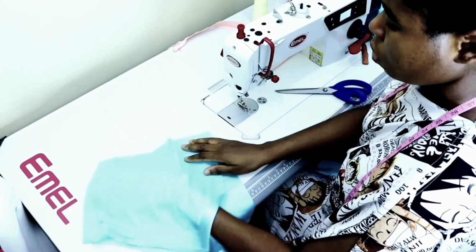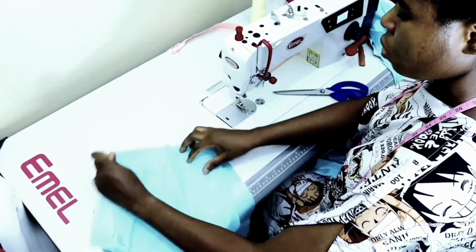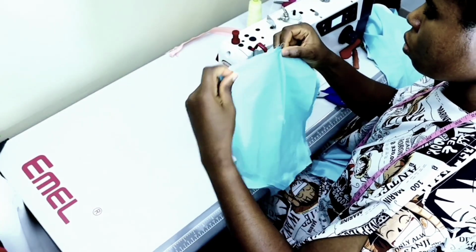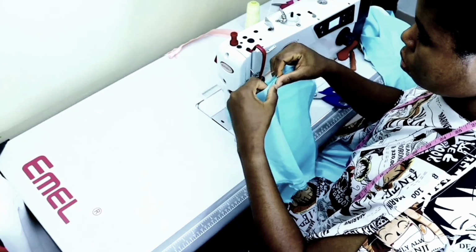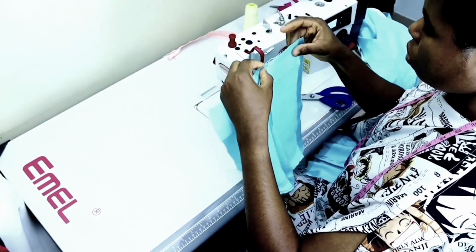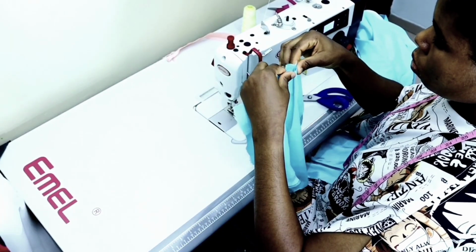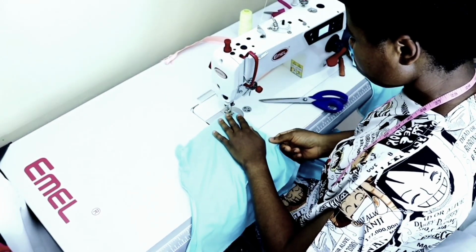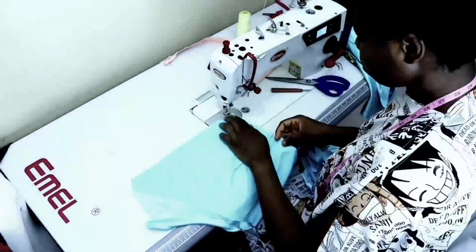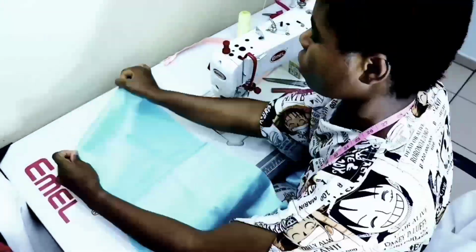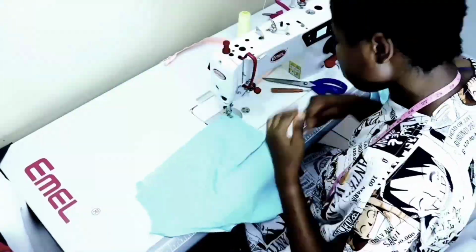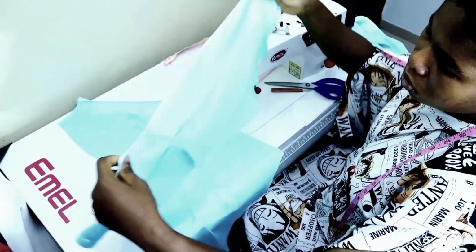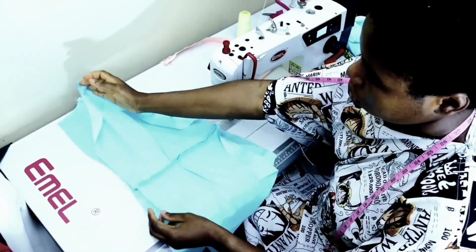So you place them on top of each other, right side facing, and then you're going to stitch together on the waistline with 1/2 inch seam allowance. And ensure the darts align properly. The dart of the upper part and the lower part should be on the same line. So when you're done with one side, you do the second side. Alright, so I'm done joining them together, and this is how it's looking.